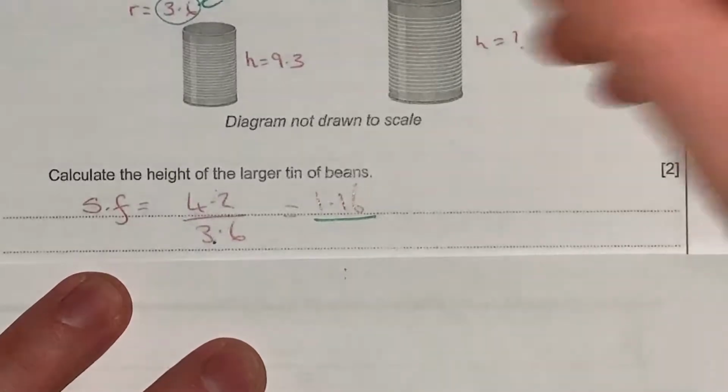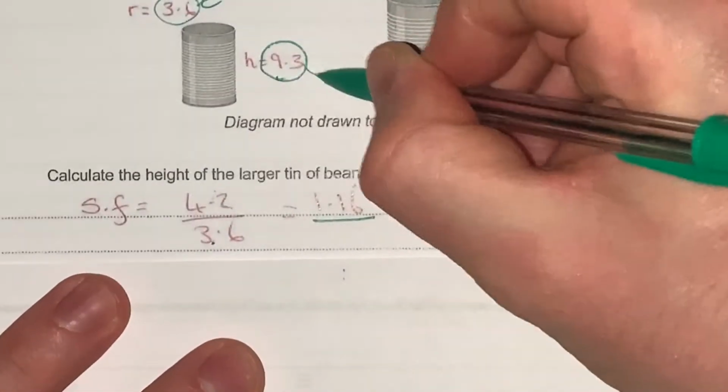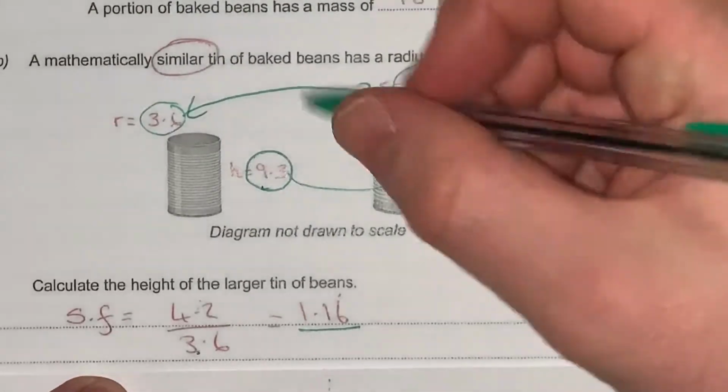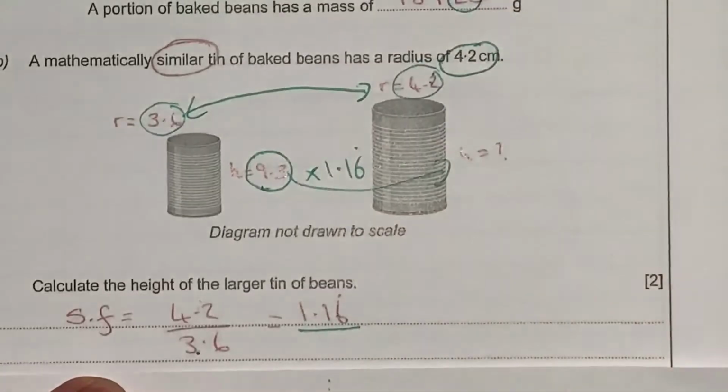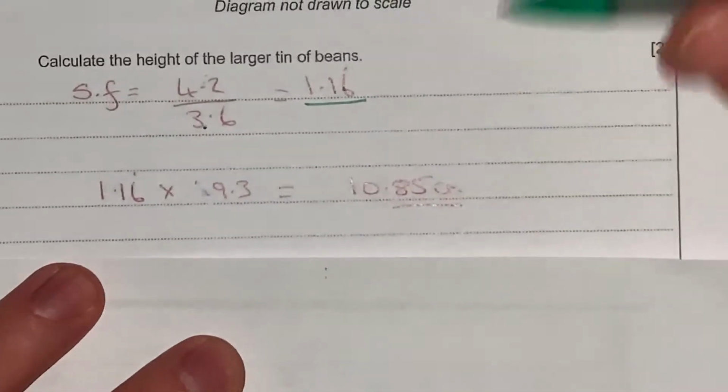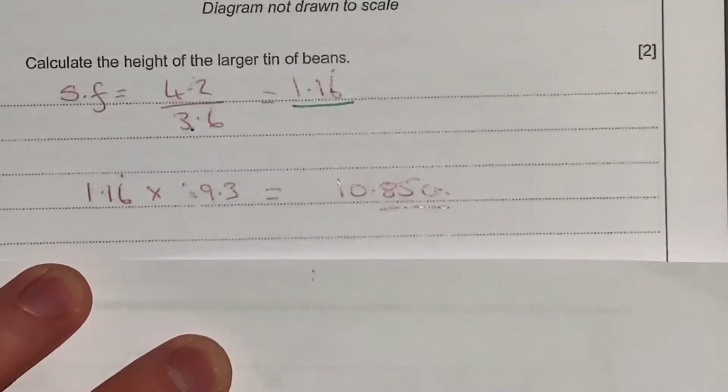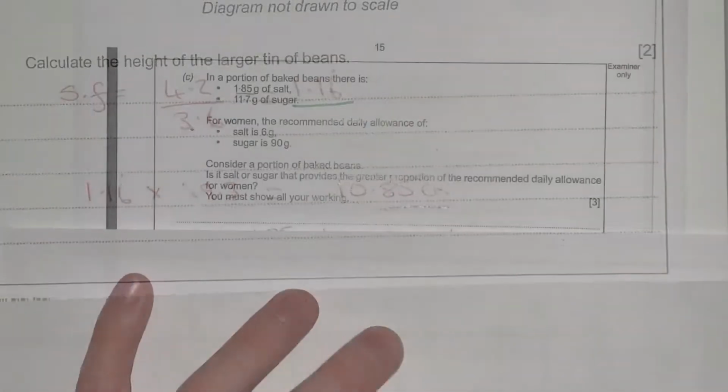Bit of an ugly one. But now I know to get this 9.3 to this height here, I've got to multiply 9.3 by my answer, which was 1.16 recurring. Okay, so you can just leave that on your calculator ready, and that will give you the answer of 10.85 centimeters for the height. Not a bad one for similar shapes.